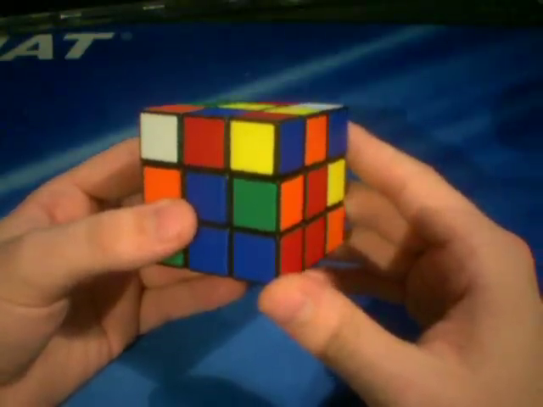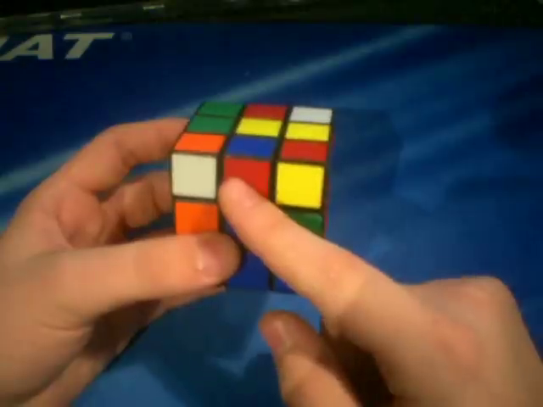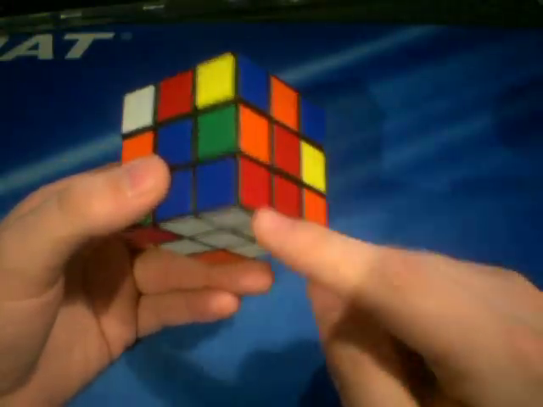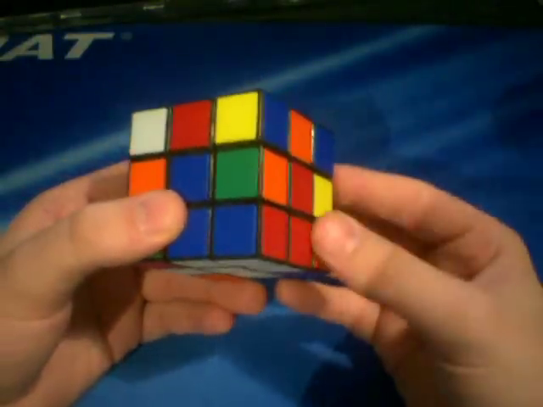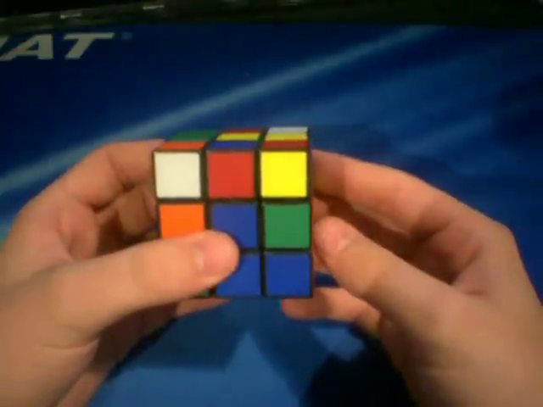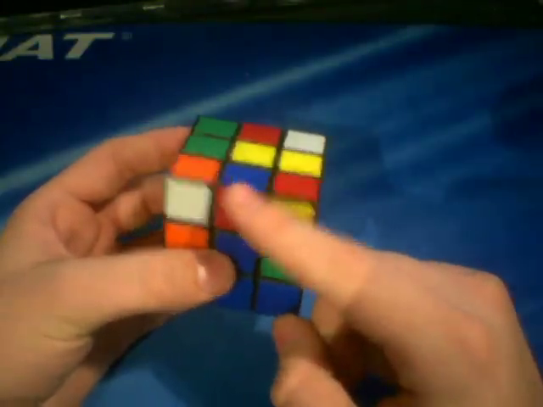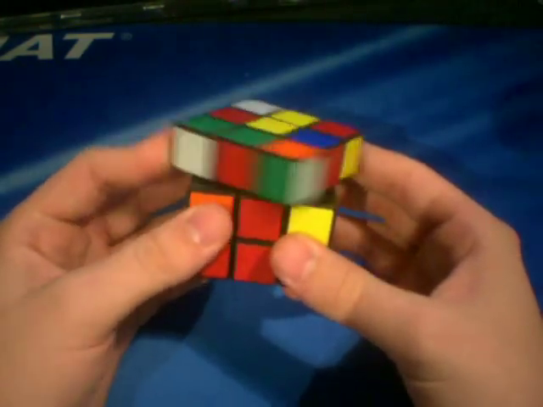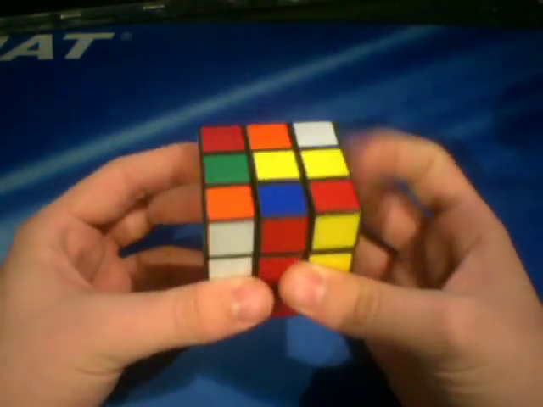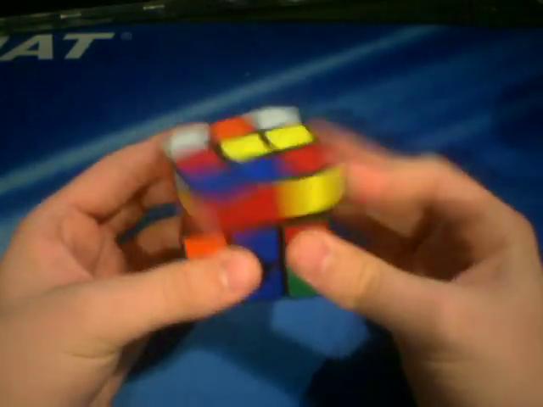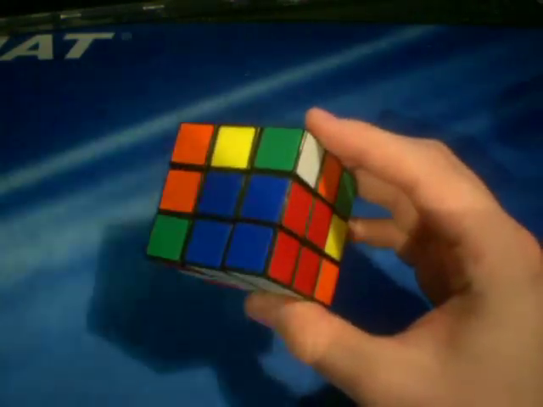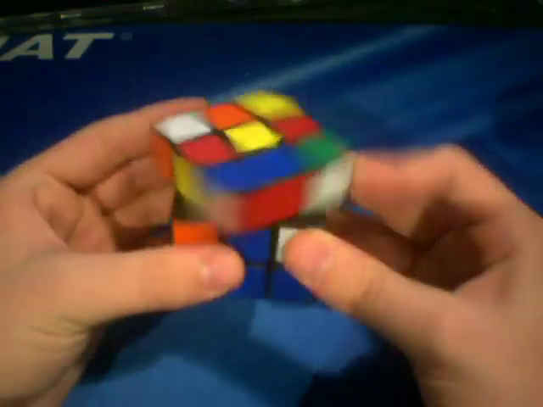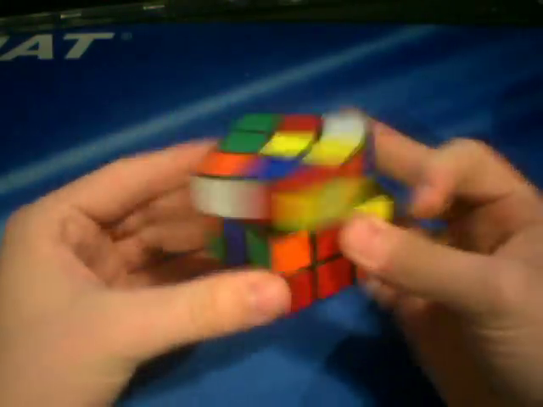The first case I want to cover is this case right here. It's a case that we see in the layer by layer method. Now normally what we would do is we would take this edge here and we would align it, do a cube rotation, and then do the algorithm to put it in, just like so. However, that does take a lot of time, and there's a faster way to do it.